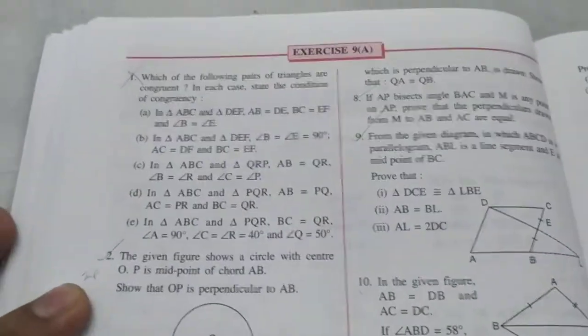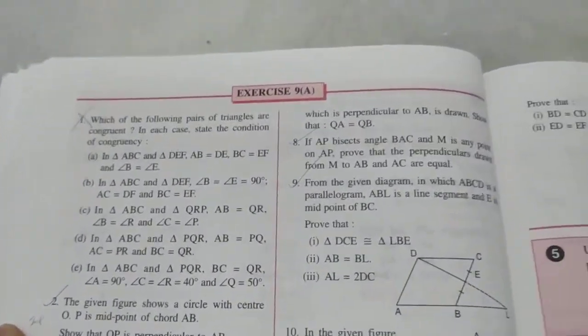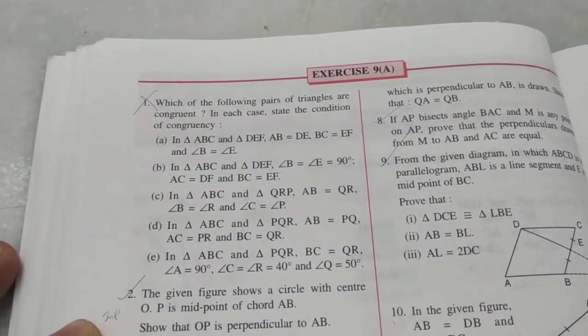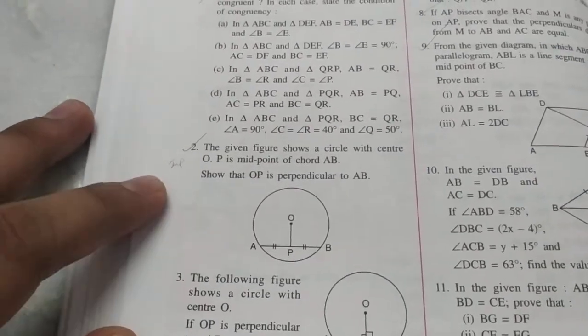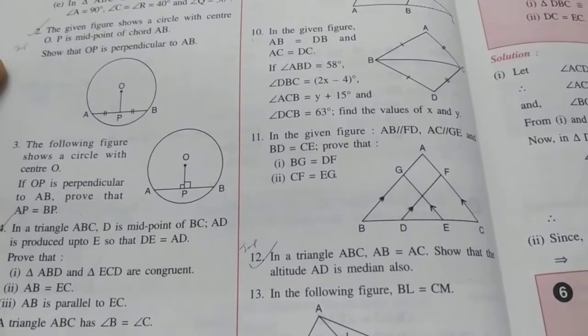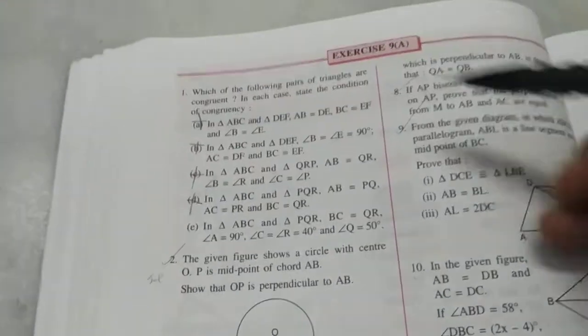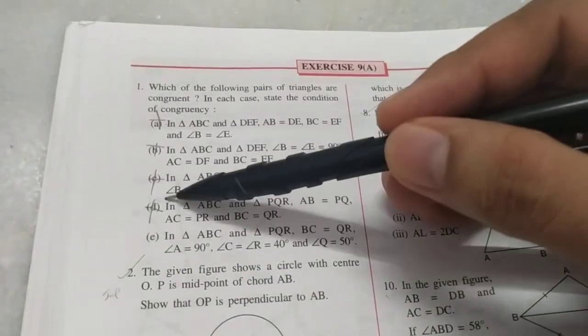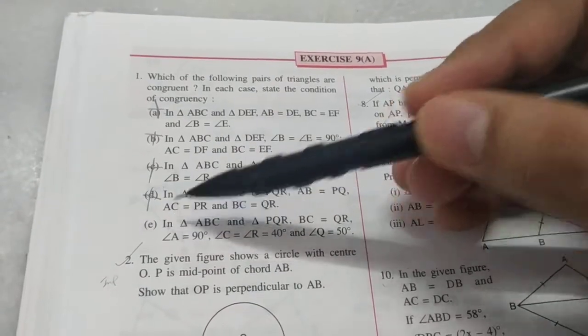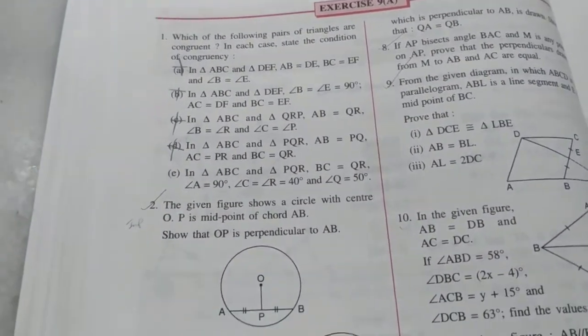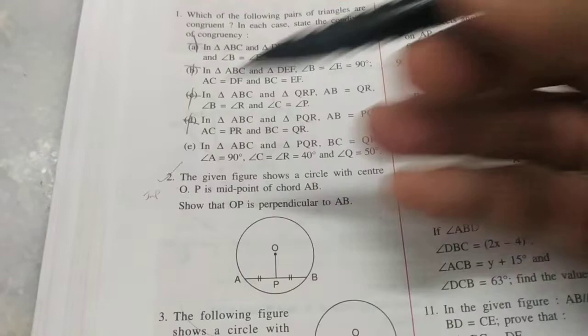Now in the exercise, question 1 is cancelled because it's very easy. But if you want to try it, you can. Mark the second sum as IMP and also the 12th sum as IMP. But students, in question 1, only ABCD is cancelled. The echo 1 is for homework. So we are starting with question 2, which is an IMP sum.